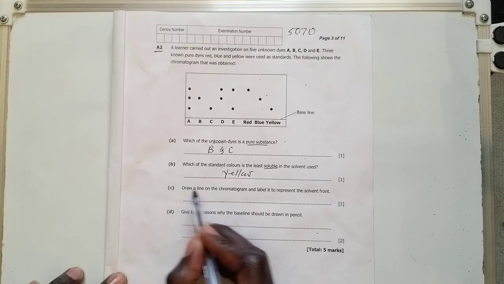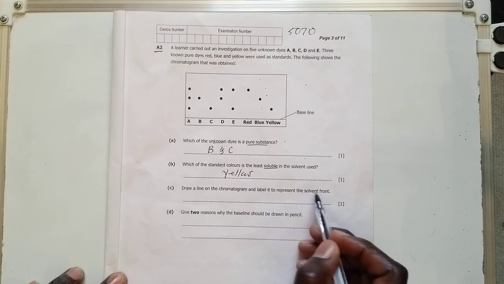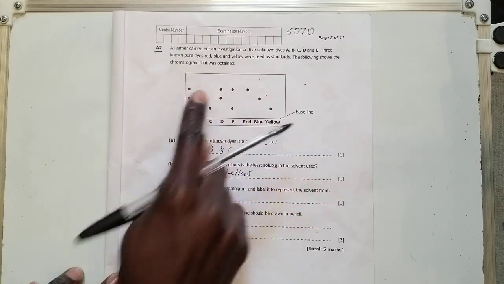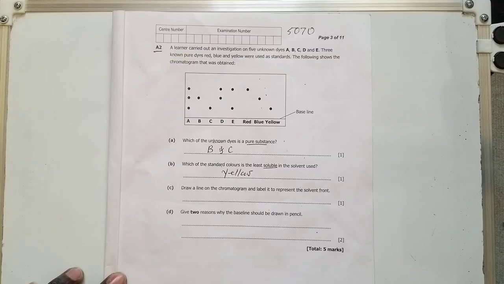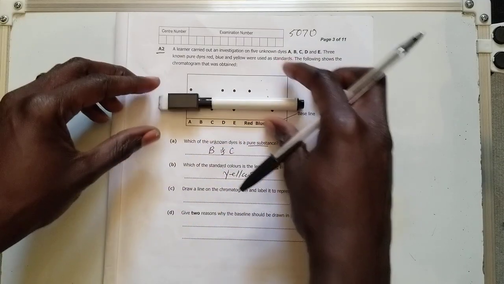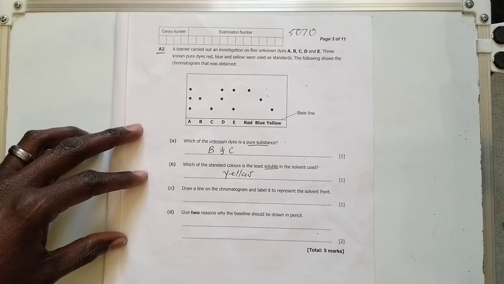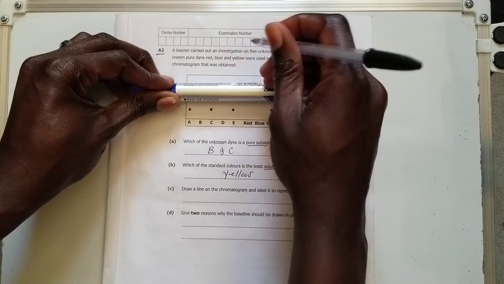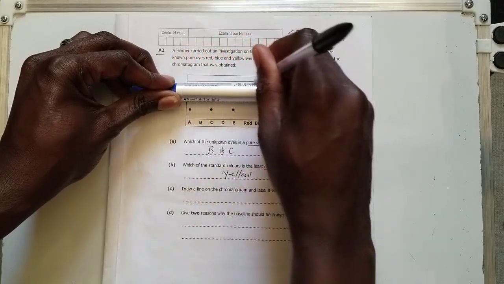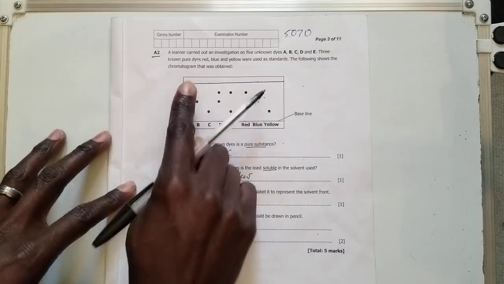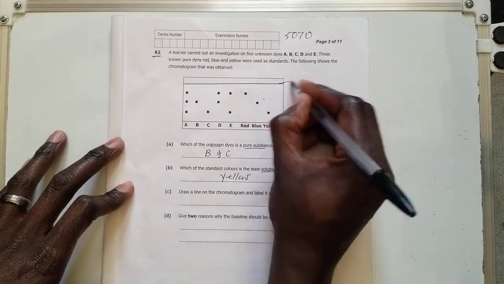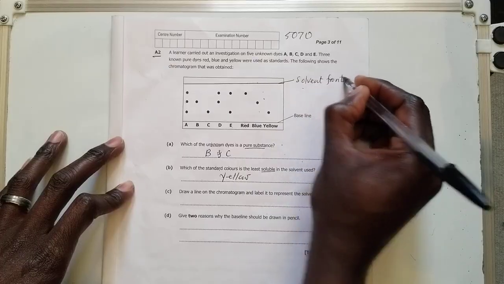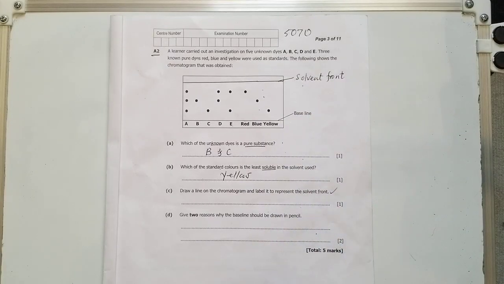It says draw a line on the chromatogram and label it to represent the solvent front. So the solvent front is the liquid as it moves. It should be above all the dyes that we have there, slightly above that. So what we can do is draw a line. You can use a ruler and draw it. I don't have a ruler close to me, so I'll just use my marker. Then I'll draw a line, in this case above. It should be a straight line above the spots, and that will represent the solvent front. Obviously you get the concept there.